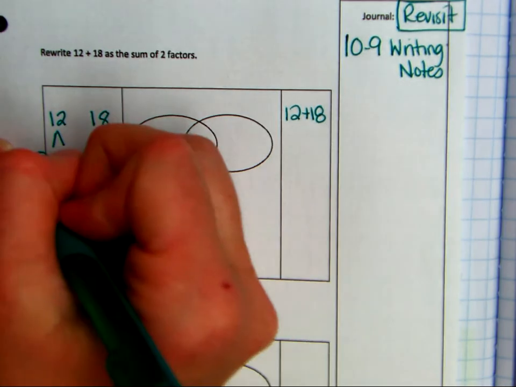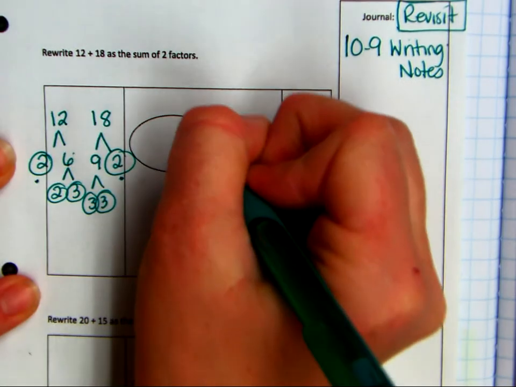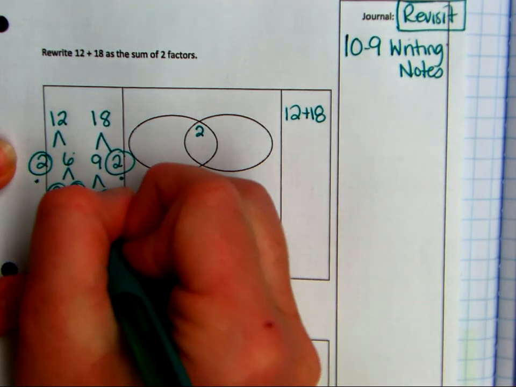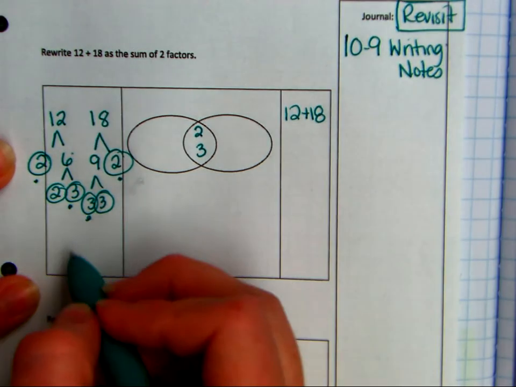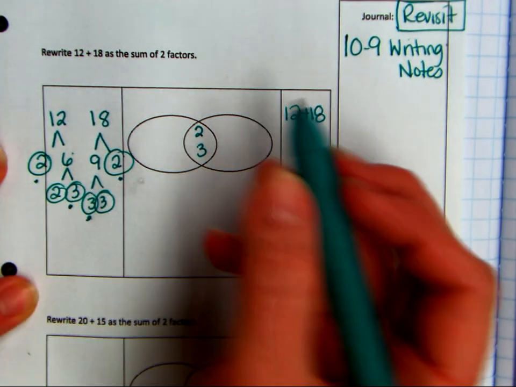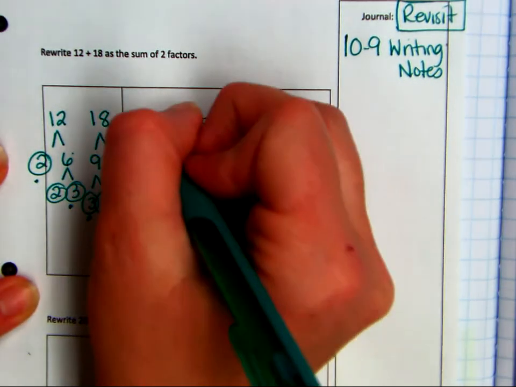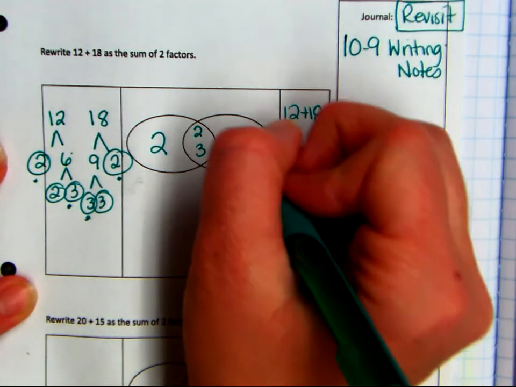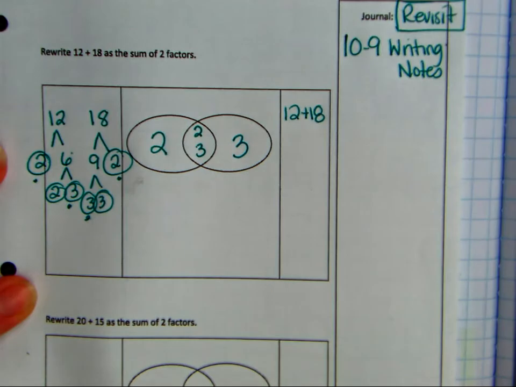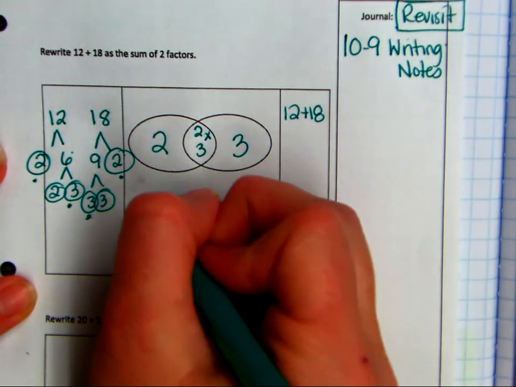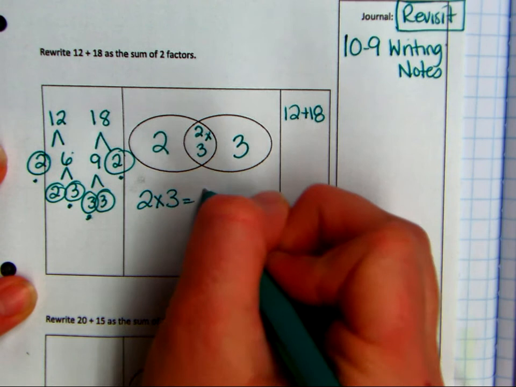All right. Now, remember, the center of our diagram is going to be the 2 or the 3 or whatever that are the same. So we've got a 2 and a 2. There's a 2. We've got a 3 and a 3. There's a 3. Is there a 2 on the other side? Nope. Is there a 3? Nope. So we've got on this side just a 2 left over. And on this side just a 3 left over. All right. So now we're going to say, okay, my greatest common factor is 2 times 3, 6.